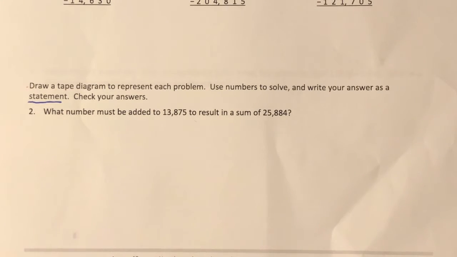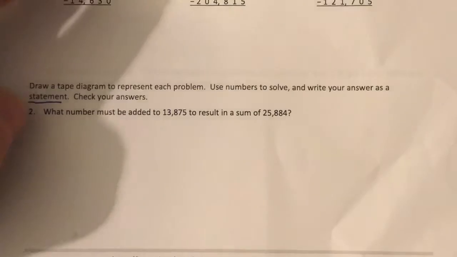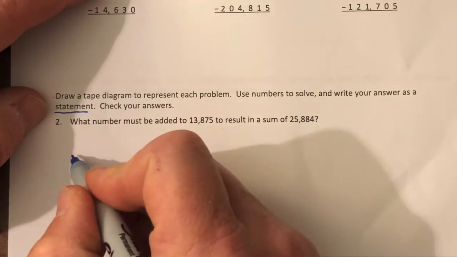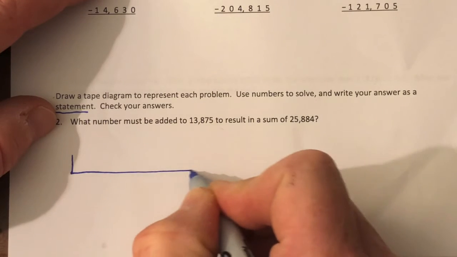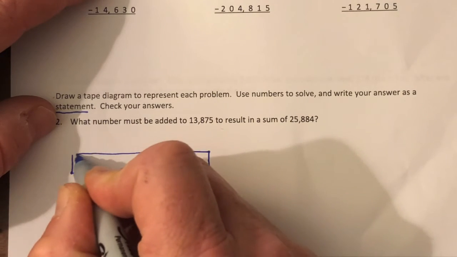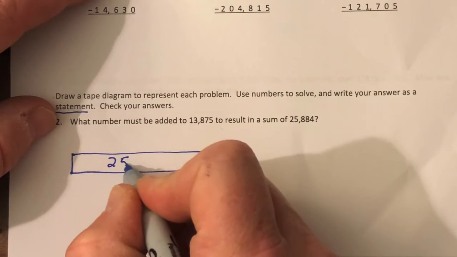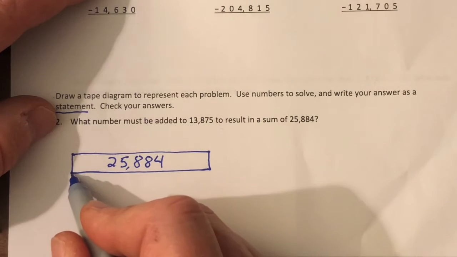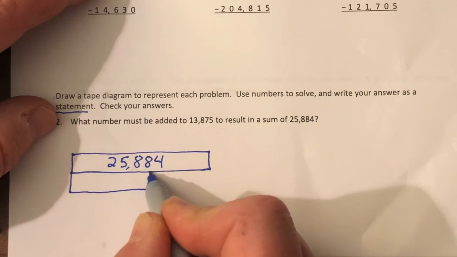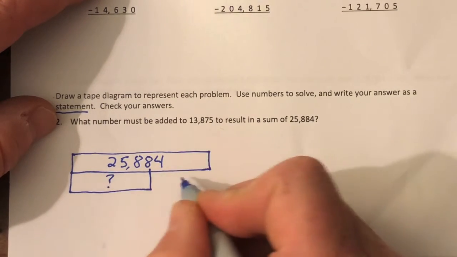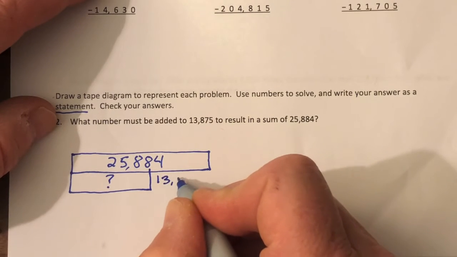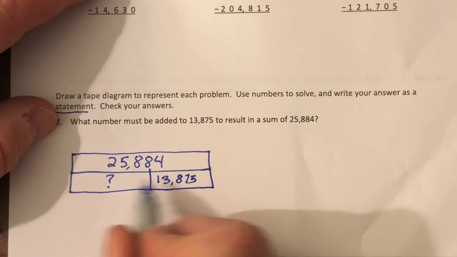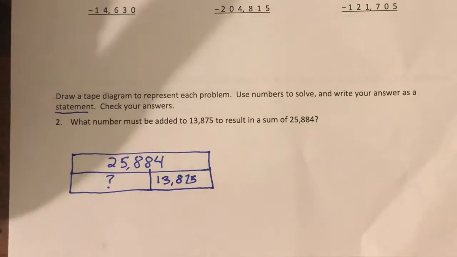So now I have to line up my place values, okay? So first I'm going to draw the tape diagram. So if this is my total here, that's the total sum that they have, and that's 25,884. So it's asking me, well, what number do I need to add to 13,875? All right. Now, if you wanted to write this number over here and put the question mark over there, that's fine too. All right.